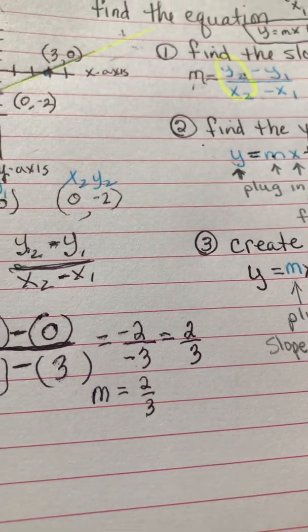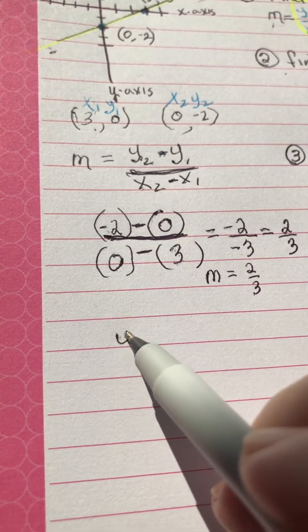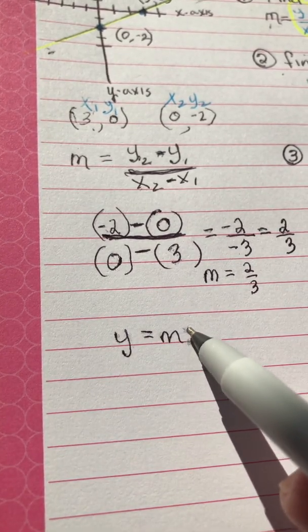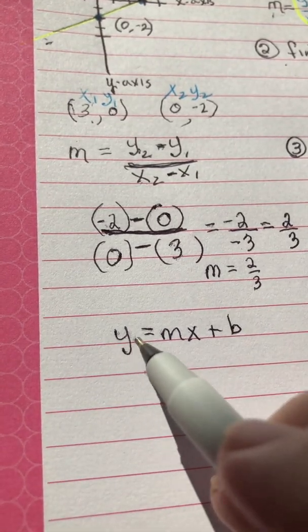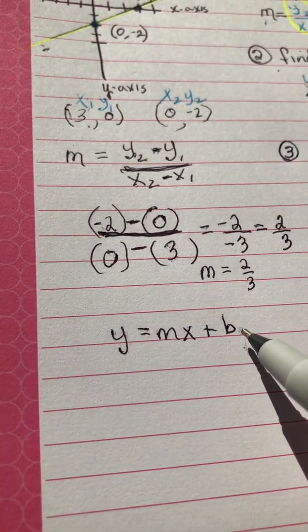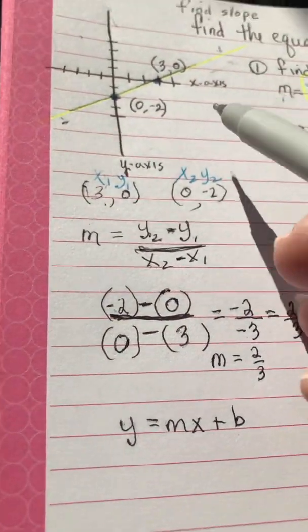That was step 1. Step 2 says, now take the template of the equation, y equals mx plus b, and plug in all the numbers except for b. In this case we do know what the y-intercept is because we can see it in the picture, but that's not always going to be the case.